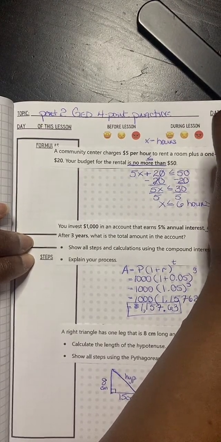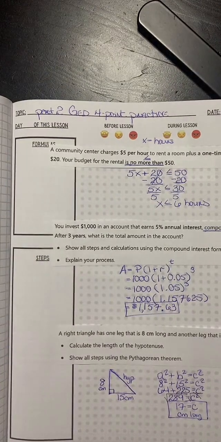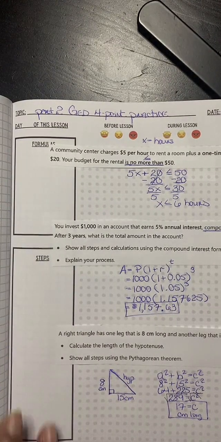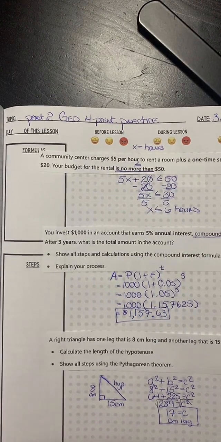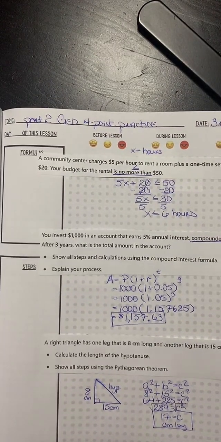Guys, tomorrow's the 1st of April. Seriously? Yes, good night. Good night, good night, good night.